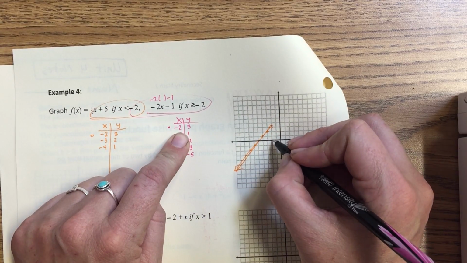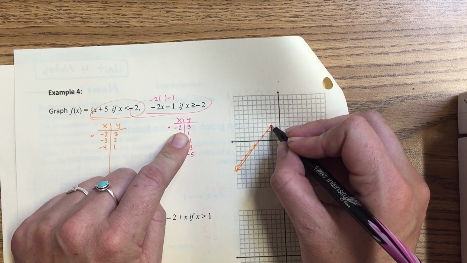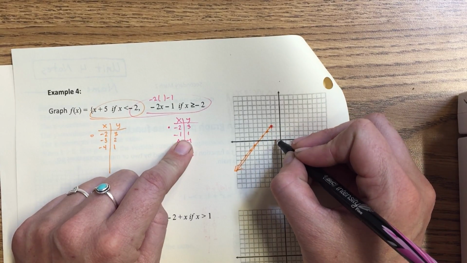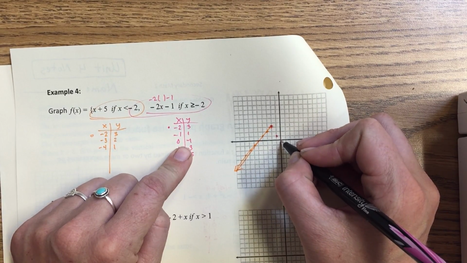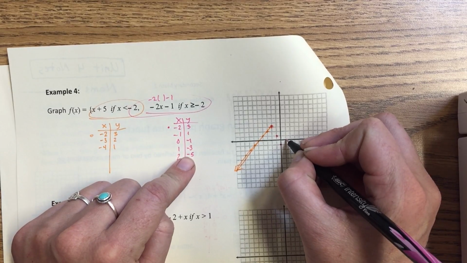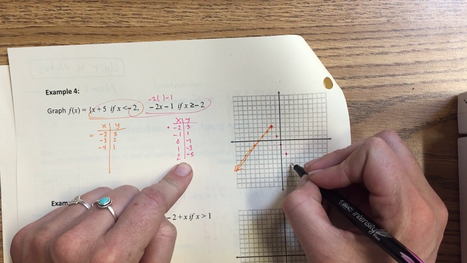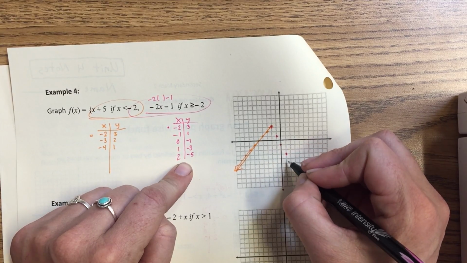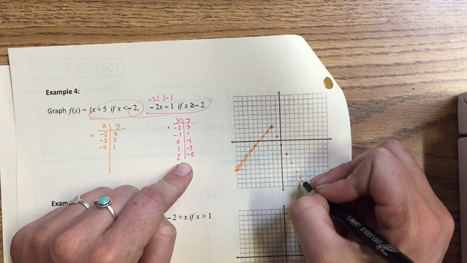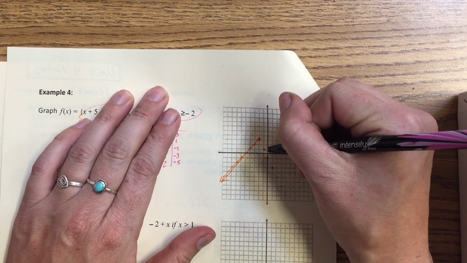So I would go -2 up 1, 2, 3, fill in the dot. -1 up 1, 0 down 1, 1 down 3, and then 2 down 5. So the pattern's down 2 over 1. That was a little off.